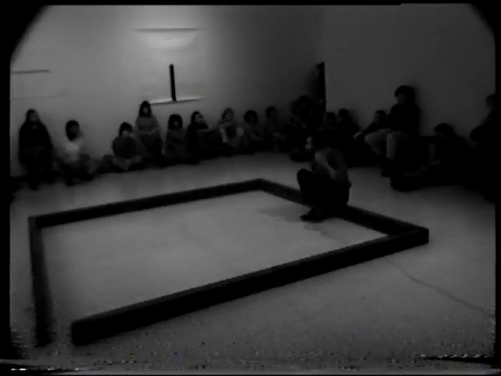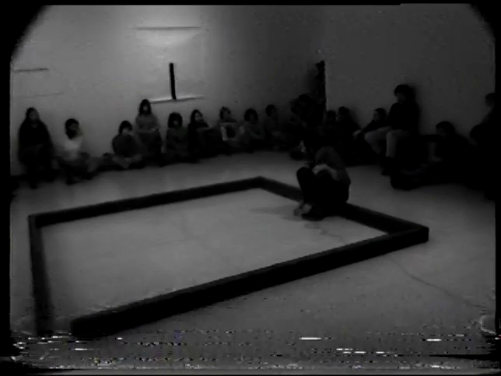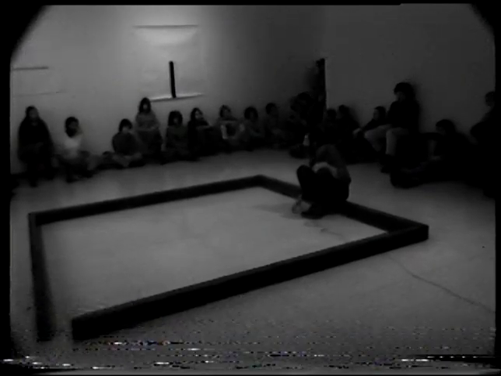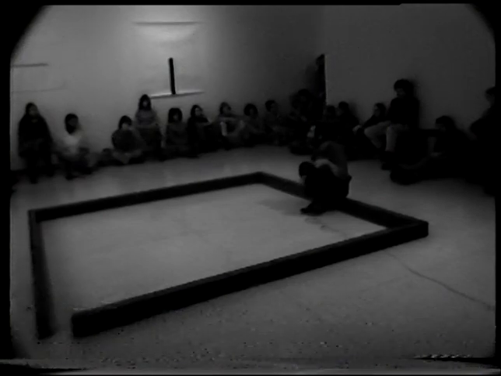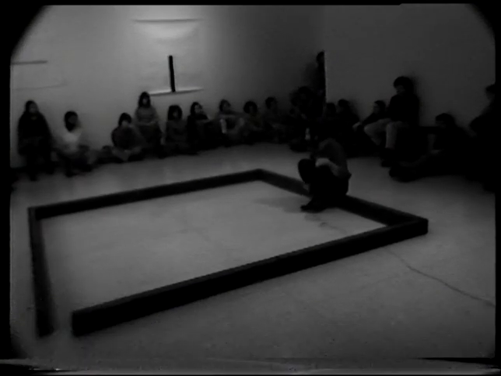I came here having no idea what I was going to make. I spent 2 days looking at this space, trying to feel this space, trying to figure out what I wanted this space to be, what I wanted it to feel like.